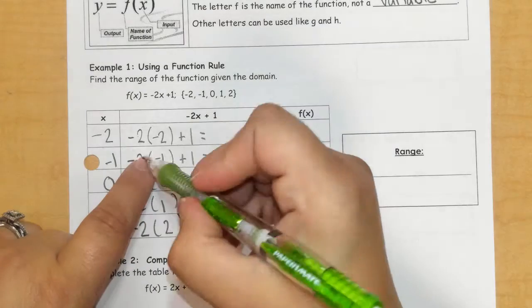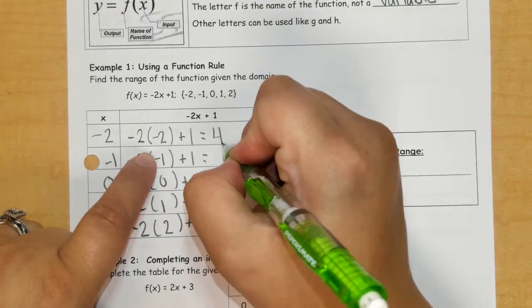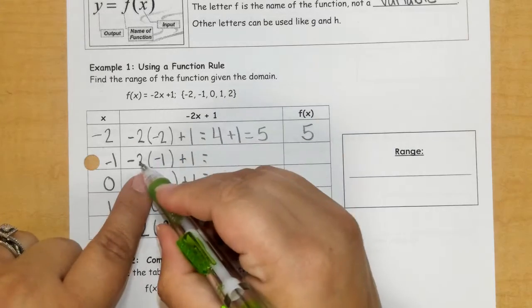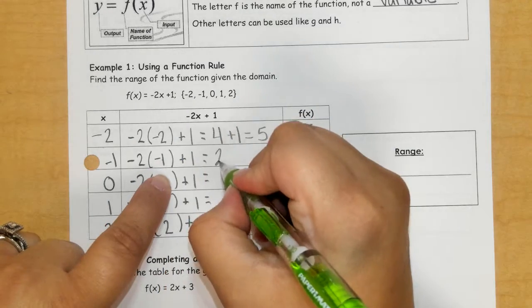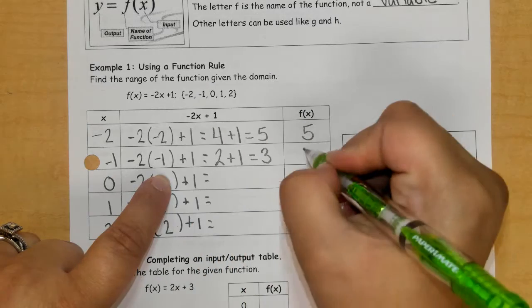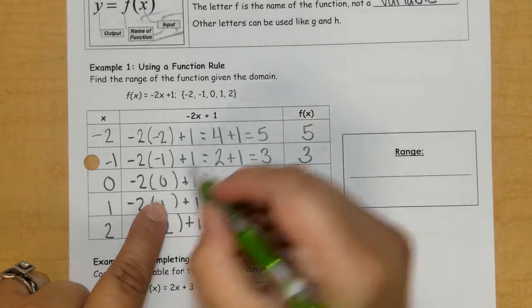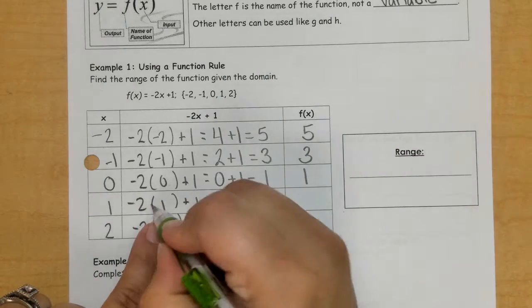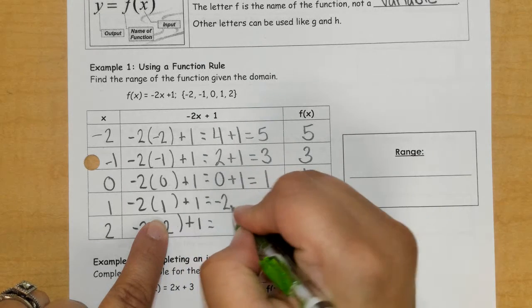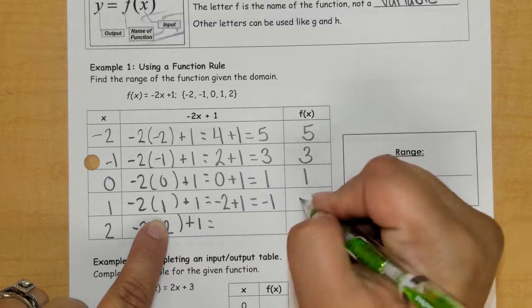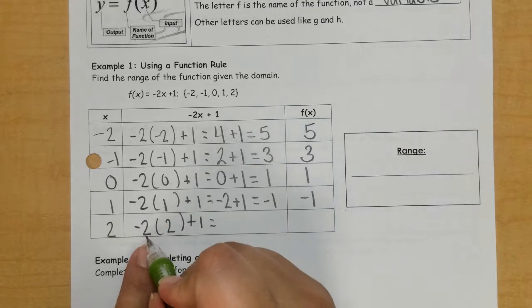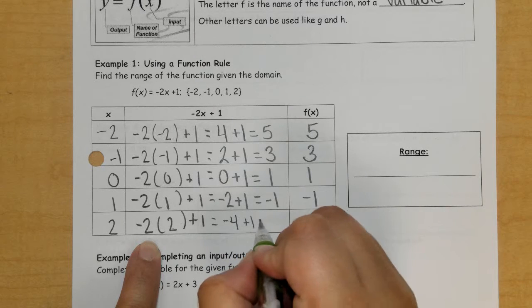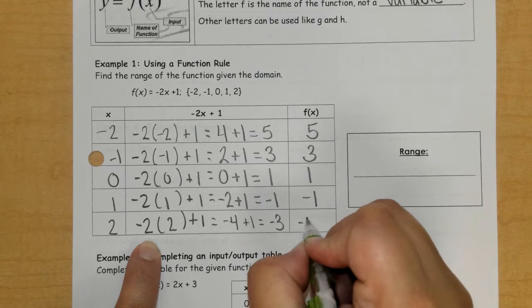So now I'm going to say -2 times -2 is 4, plus 1 is 5. -2 times -1 is +2, plus 1 is 3. -2 times 0 is 0, plus 1 is 1. -2 times 1 is -2 plus 1, and that's -1. Lastly, -2 times 2 is -4, plus 1 is -3.